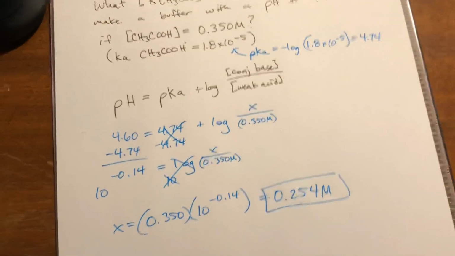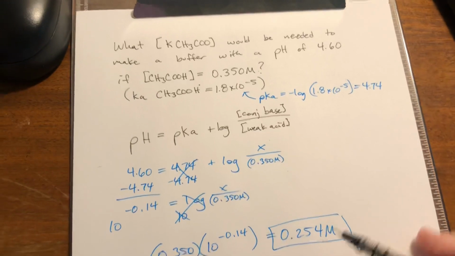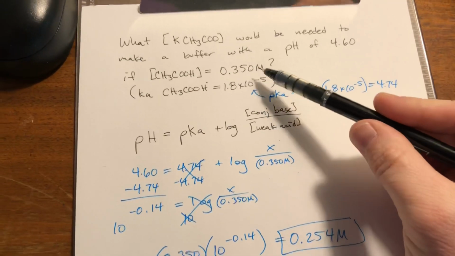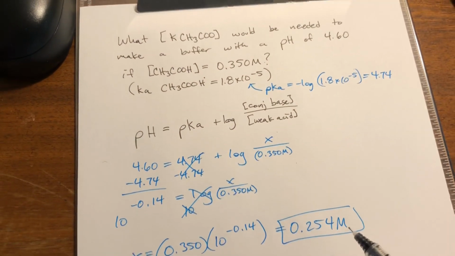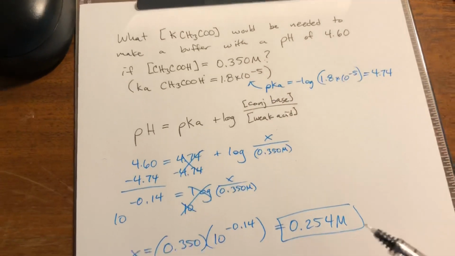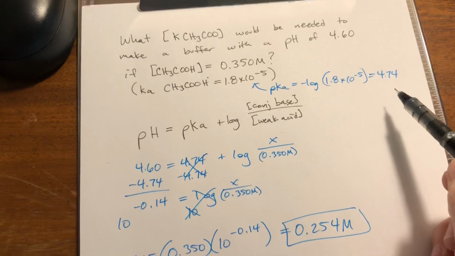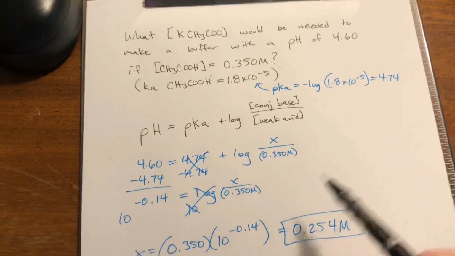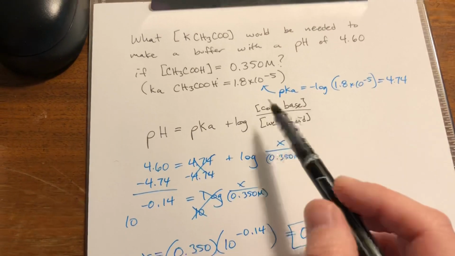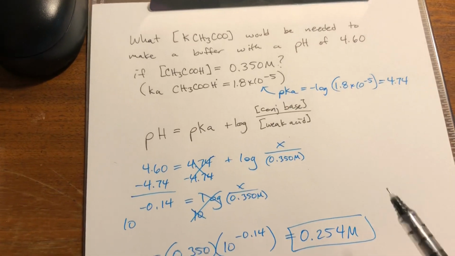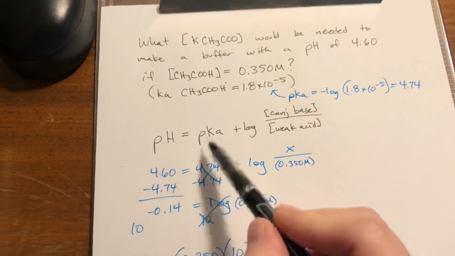The reason this number is important is that if we had a solution that was 0.350 molar acetic acid and 0.254 molar conjugate base, the acetate, we would have a pH of 4.6. So this should hopefully make sense. The pKa is 4.74. If these things were equal, it would basically cancel out, and pH would equal pKa. This divided by this, if they're the same, is 1. The log of 1 is 0. So these things become equal.